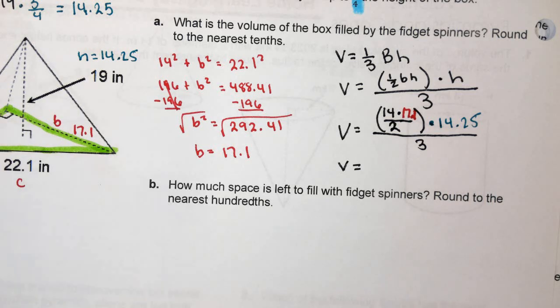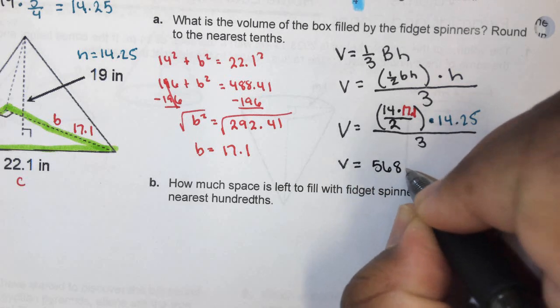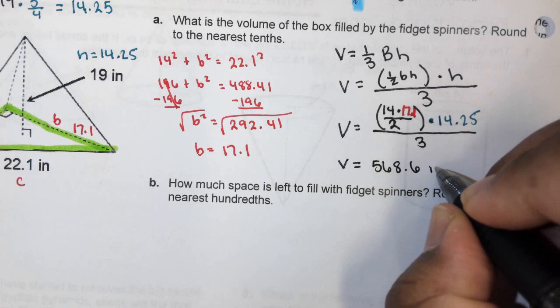Calculate that, and you'll get 568.6 inches cubed.